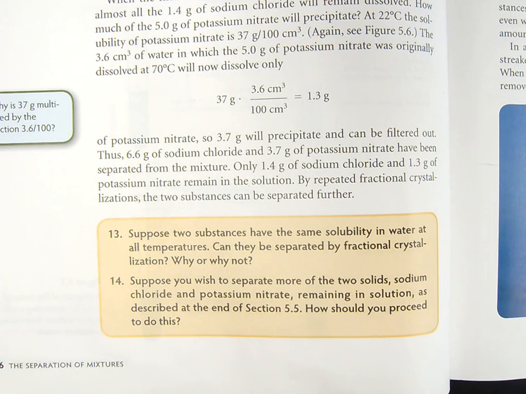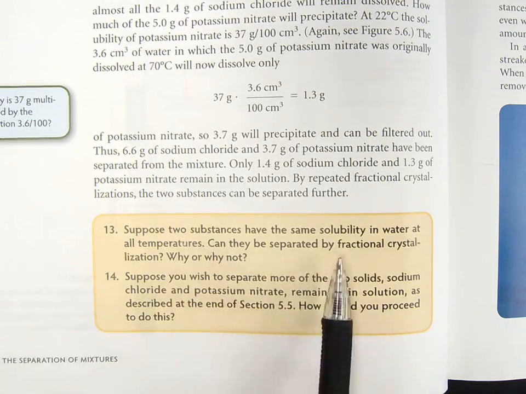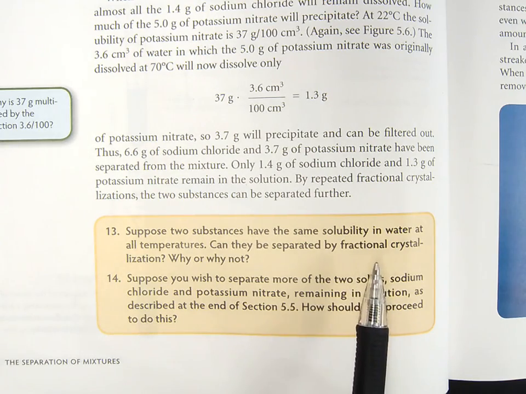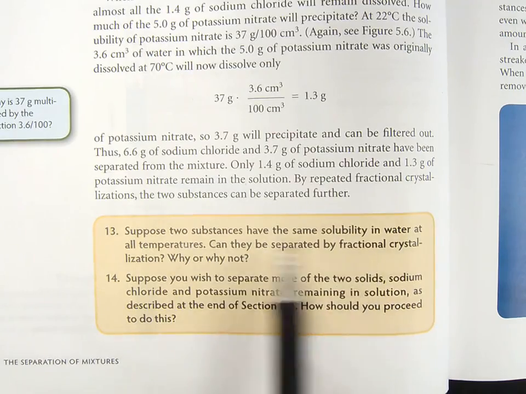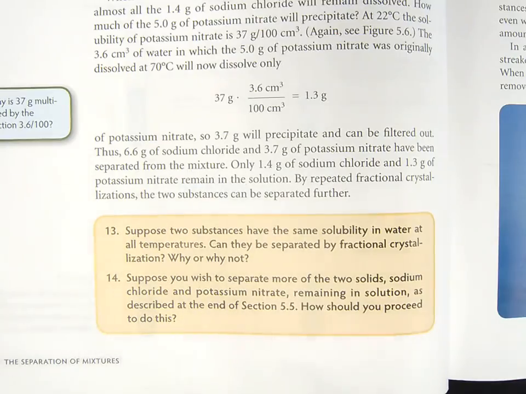So basically, if you think about the process that we went through looking at 5.5, when we heated up the mixture, one of the substances dissolved and the other one did not, which then allowed us to filter the substance and then cool down the filtrate and have the precipitate come back out again. So if they had the exact same solubility at all temperatures, that means as you increase the temperature, both substances would dissolve equally, which would not allow us to be able to separate them by filtration at that point. So fractional crystallization will not work if two substances have the same solubility at all temperatures.